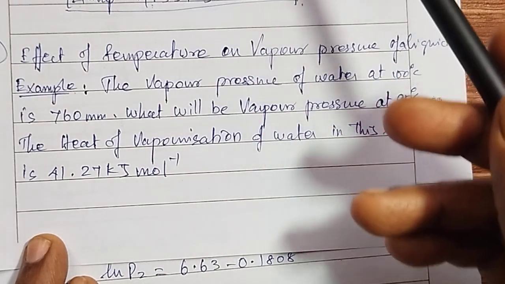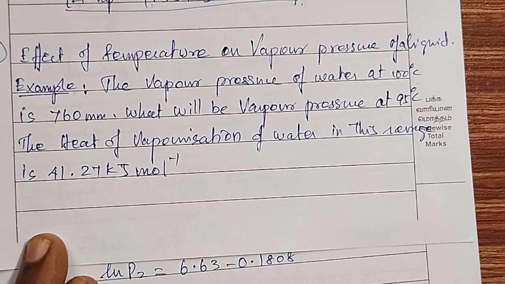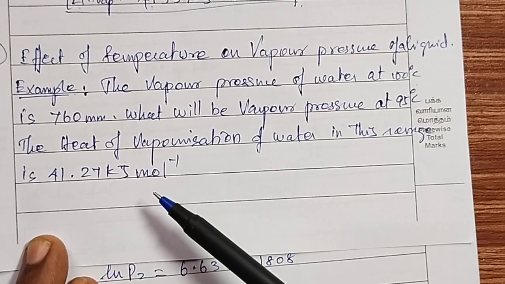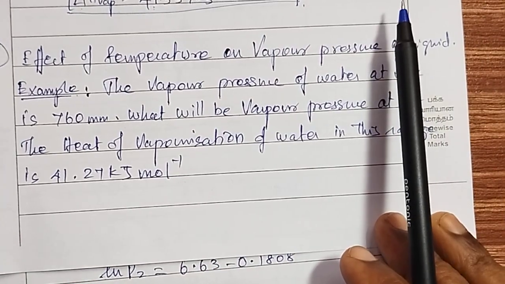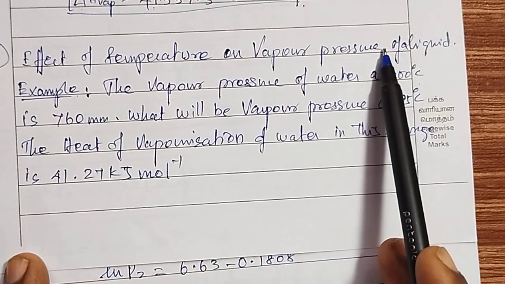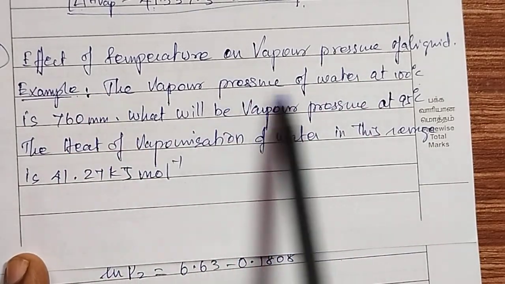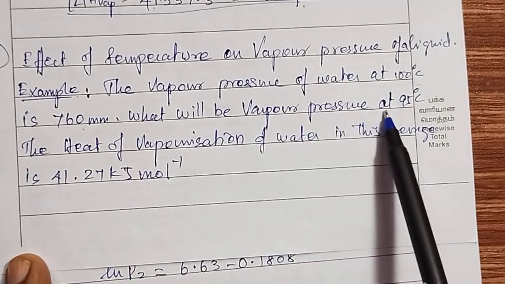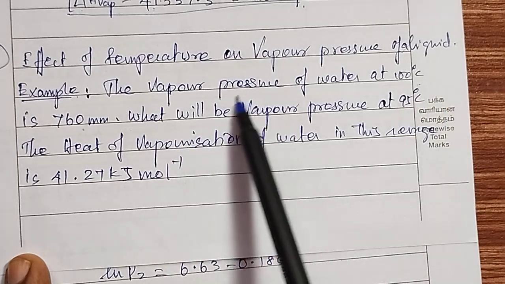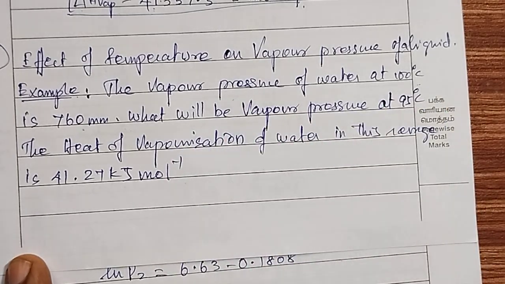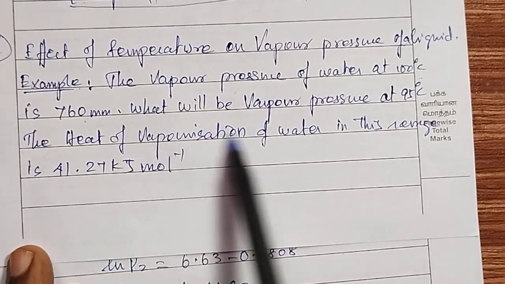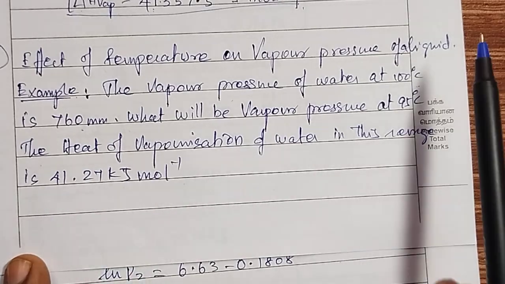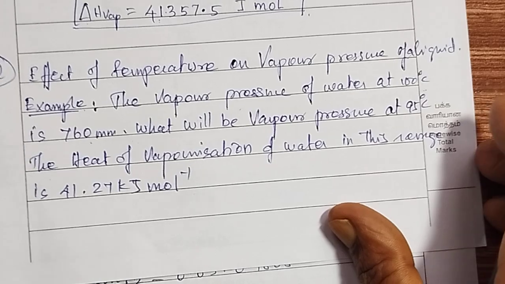This problem is just like the previous problem, in which delta H vaporization is given, and here P2 is asked. Pressure is asked: the effect of temperature on vapor pressure. The vapor pressure of water at 100 degrees Celsius is 760, like the previous problem. What will be the vapor pressure at 95 degrees Celsius? Now we are asked to calculate vapor pressure, and the heat of vaporization is already given here, 41.27. Using this value, we are going to calculate P2.